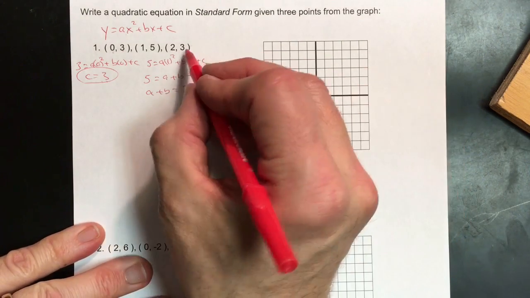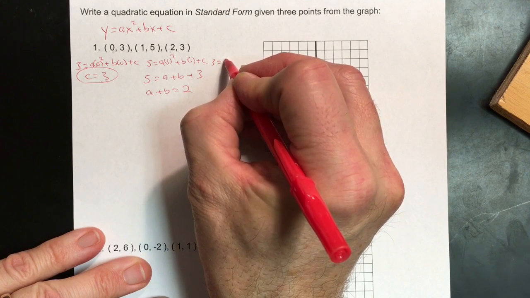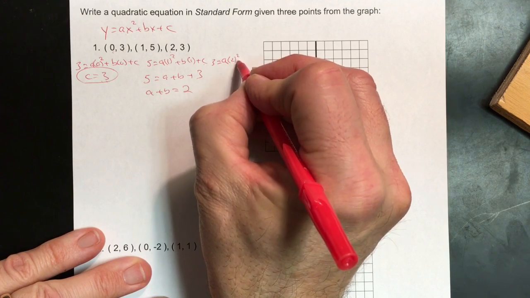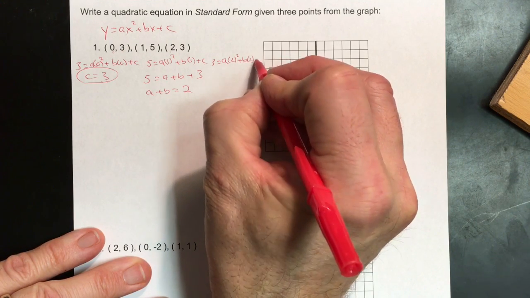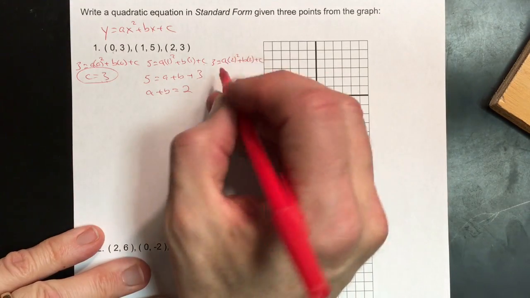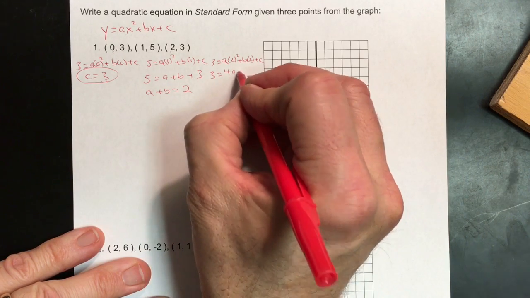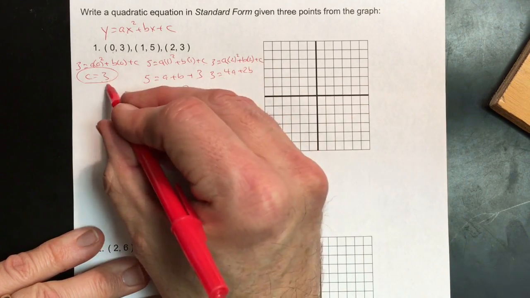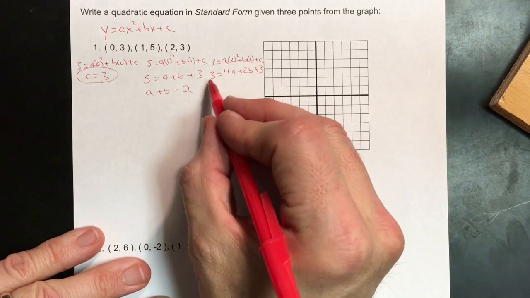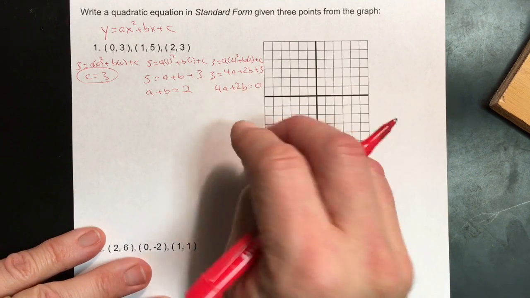And the last one now is the y is the x. So we have 3 equals a times x squared, so it's 2 squared, plus b times 2 plus c. And it's kind of small to read, sorry. And doing all my math here. So 3 equals, this is 4a plus 2b, and c again is the 3 over here. So plus 3. Subtract the 3, it's going to become a 0. So I have 4a plus 2b equals 0.